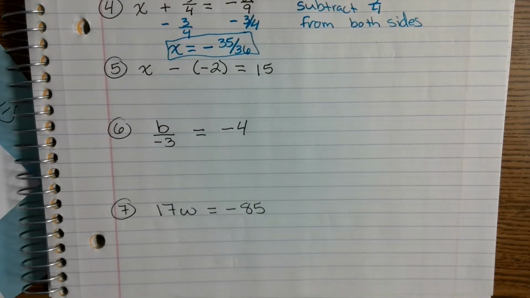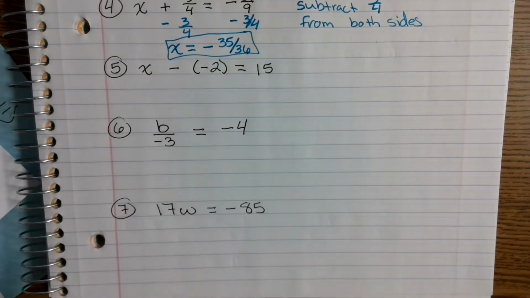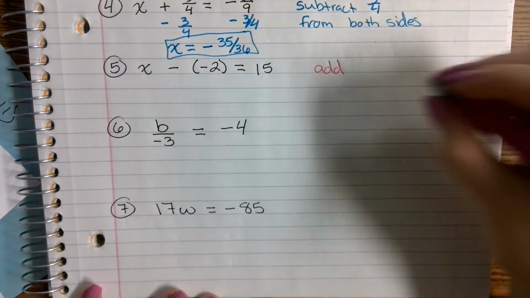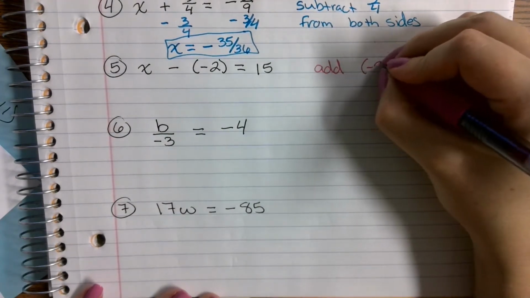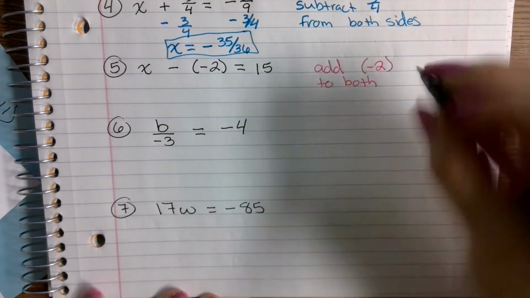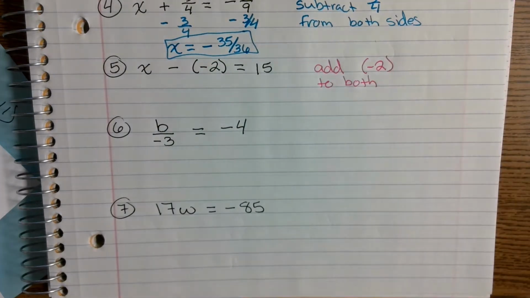Ooh, not quite. It's not 17. Evelyn? X equals 13. What's the inverse operation here? Addition. So we need to add a negative 2 to both sides. We're going to add negative 2 to both sides. Right now we're subtracting a negative 2, so we want to do the inverse operation.